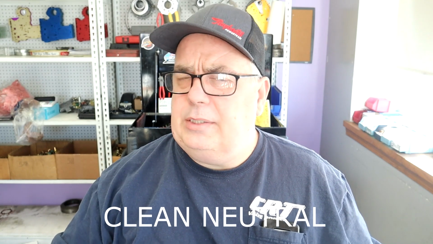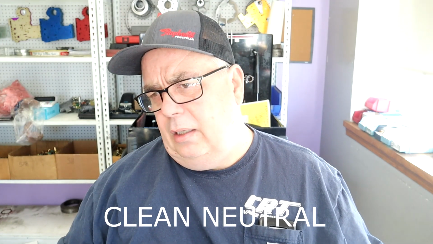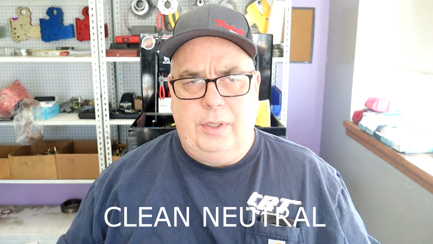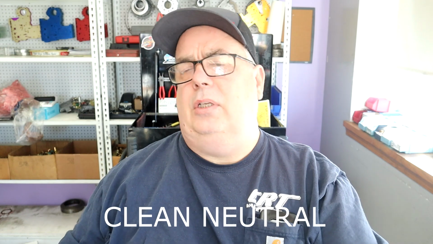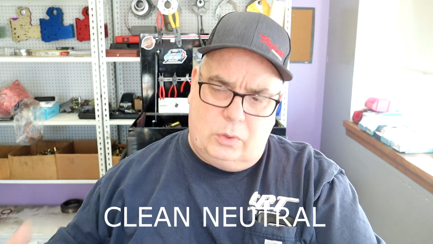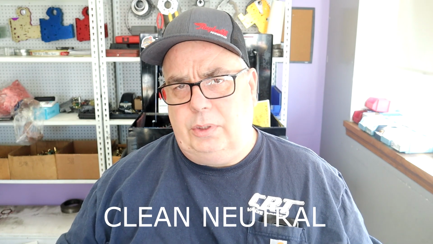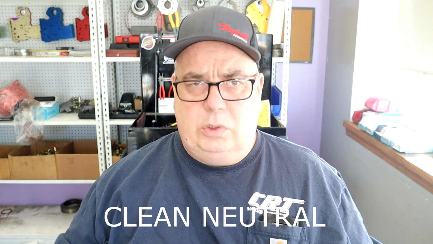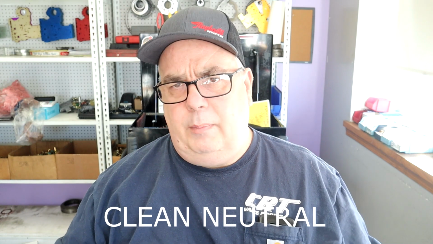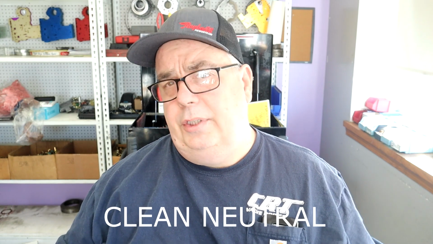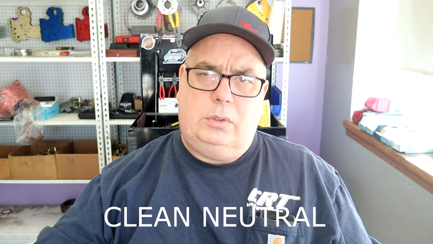Some of the 4-speed guys that went from a 4-speed to an automatic like that, because they're used to pushing in the clutch and putting the shifter in neutral and coasting to the end of the racetrack. I've had a couple of guys get my clean neutral that used to be 4-speed guys and now are automatic guys. So clean neutral is just a neutral after third gear.